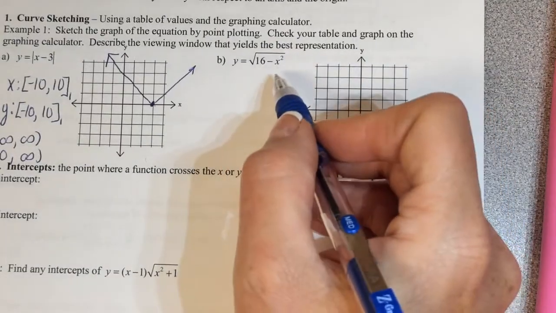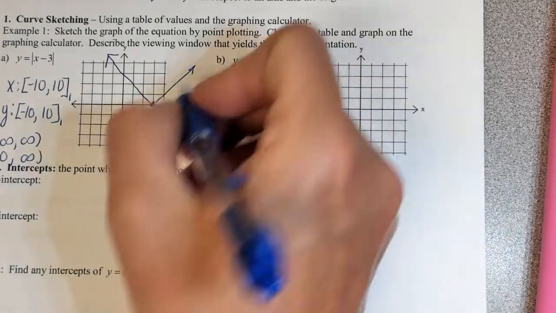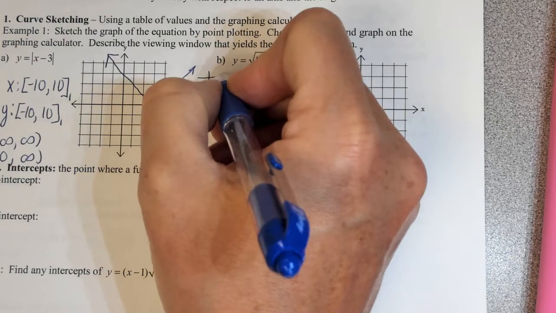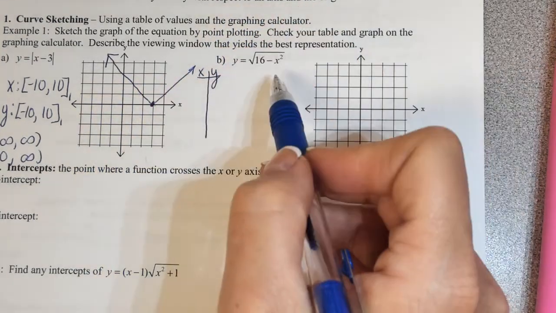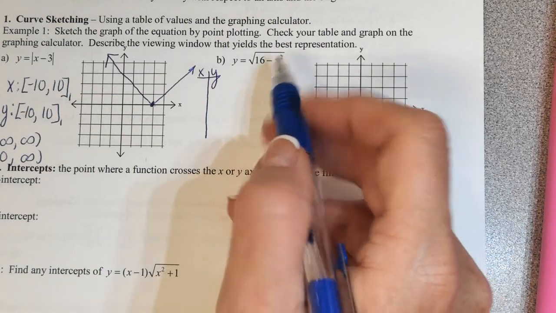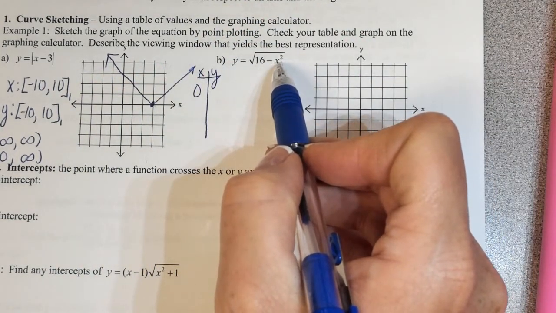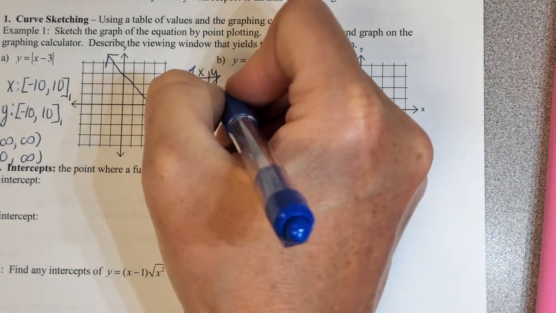Okay, for the next one, you may not know what this looks like. So let's go ahead and make a table of values. Let's say we don't have a calculator. Well, some easy numbers to plug in for X. I can see plugging in 0 for X would be a good thing to plug in. 16 minus 0 is 16. Square root of 16 is 4.